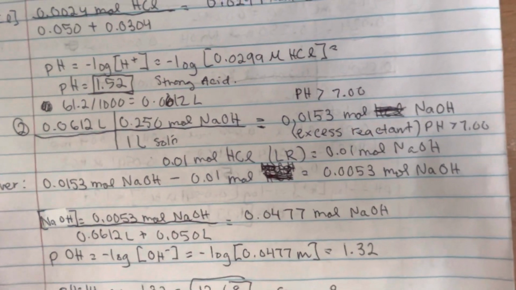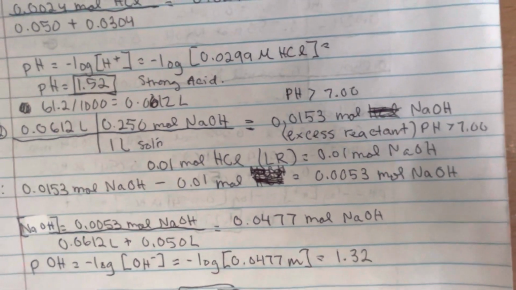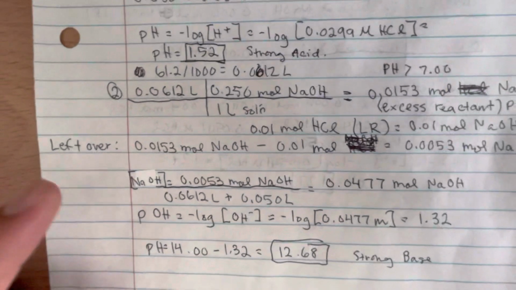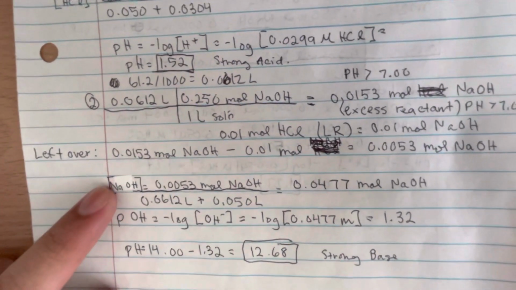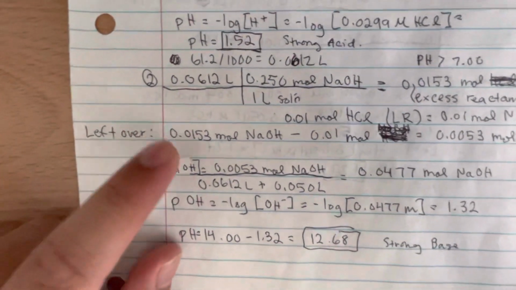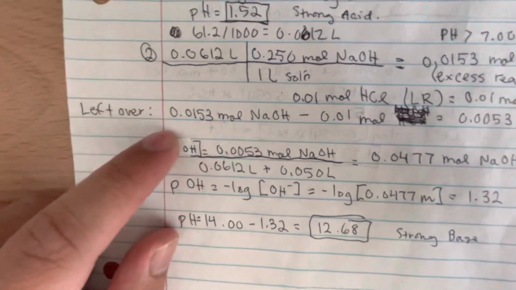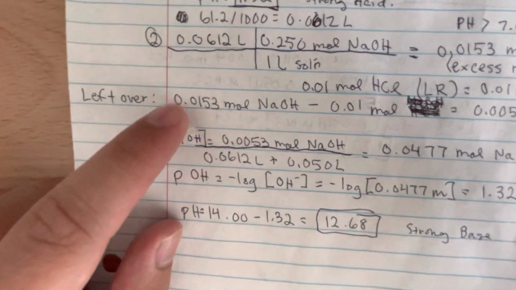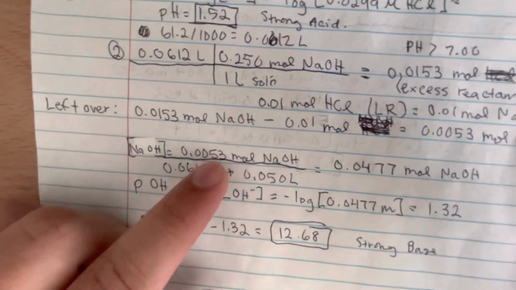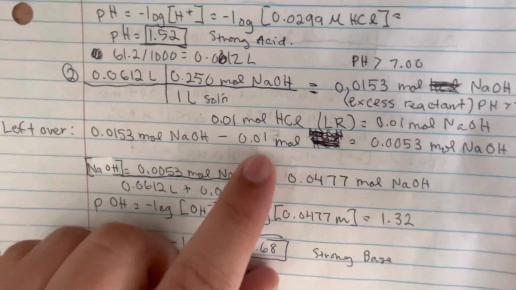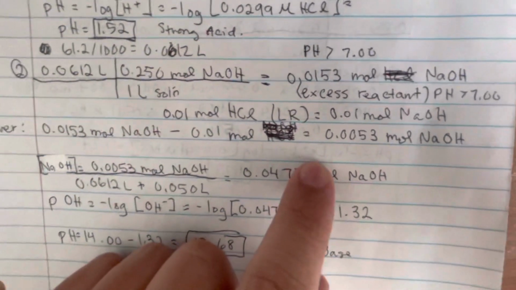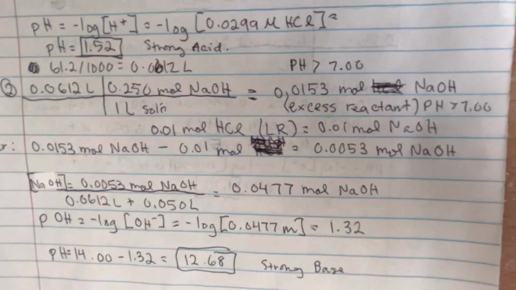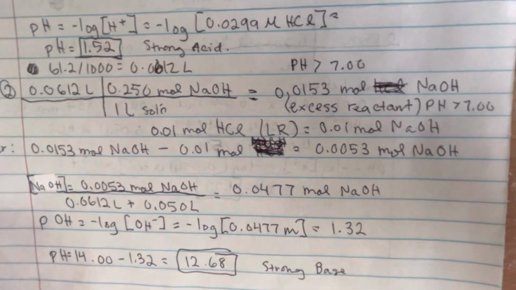And so for this one, we know that the pH would be higher than 7.00. So we find the leftover: I start with 0.0153 moles of sodium hydroxide minus 0.01 mole, which gives us the answer of 0.0053 moles of sodium hydroxide.